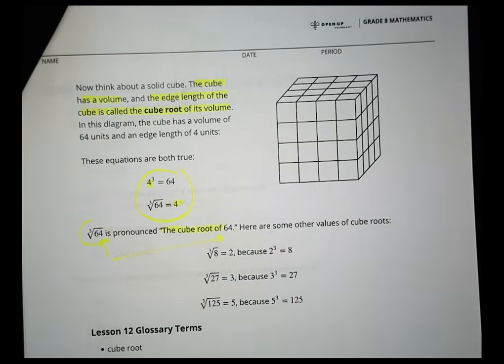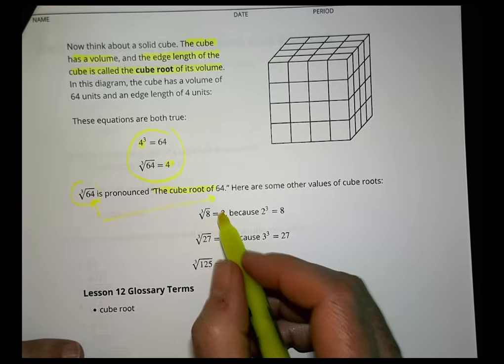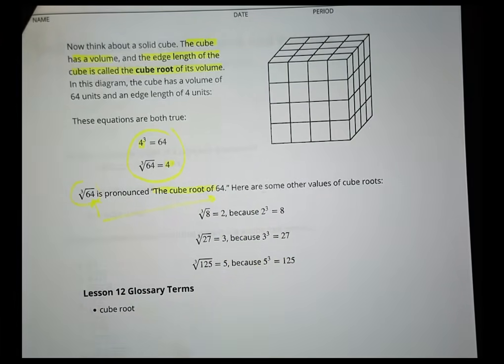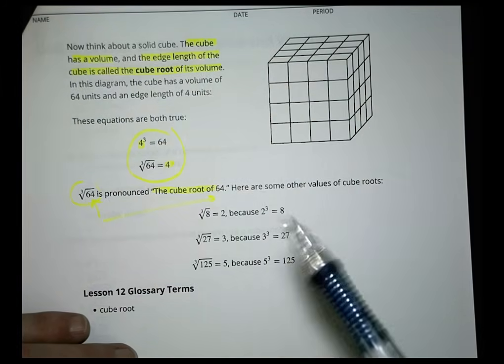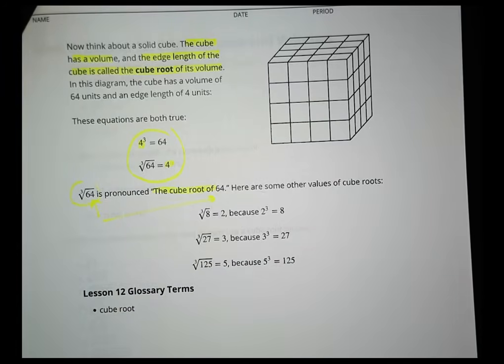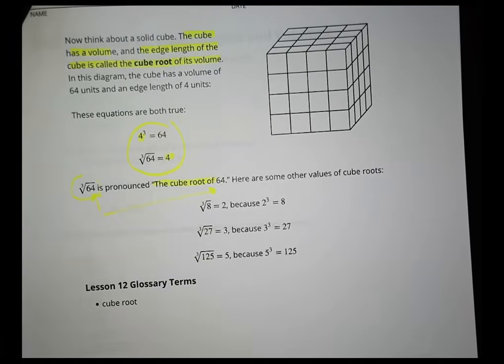And there's just some other values here. Here's the cube root of 8, which is 2, because 2 times 2 times 2 is 8. I have the cube root of 27, which is 3, because 3 times 3 times 3 is 27. And the cube root of 125 is 5, because 5 times 5 times 5 is 125. Okay, we're going to pause there, let you work on your homework. Come back and check it in just a second.